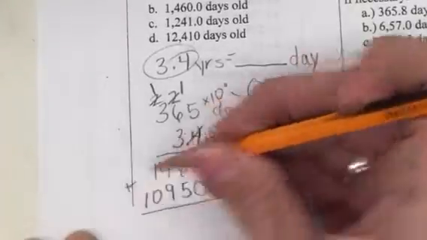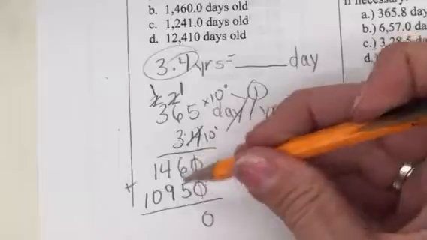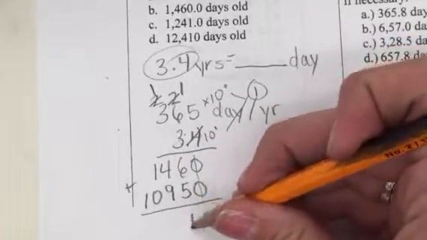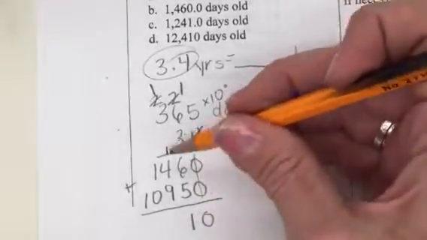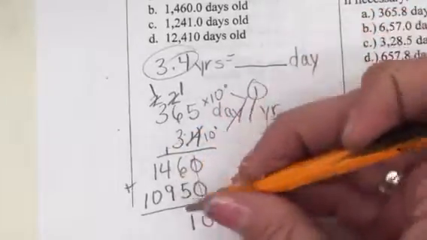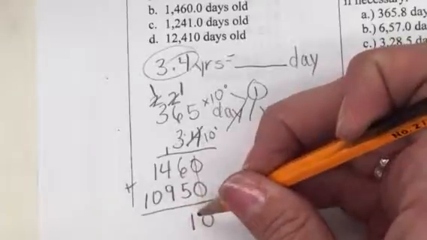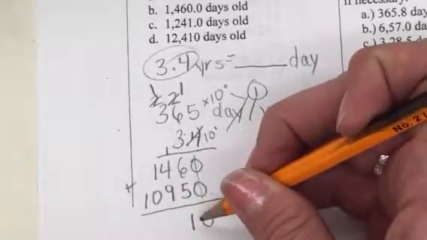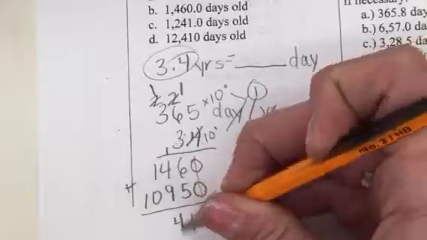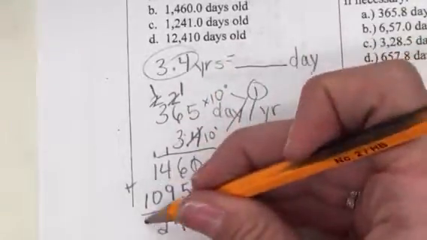Now again, making sure that my place values line up, I'm going to go ahead and add. 0 and 0 is 0. 6 and 5 is 11, so I'm going to drop my 1 and regroup the other 1. 4 plus 1 is 5, plus 9 more is going to give you 14. Sorry, regroup your 1. 1 plus 1 is 2. And then just drop down your 0.